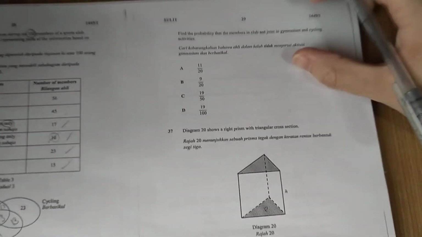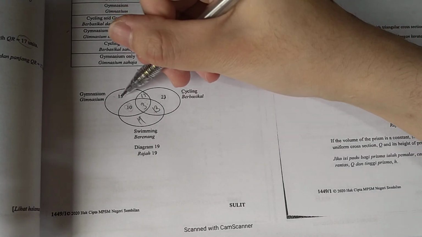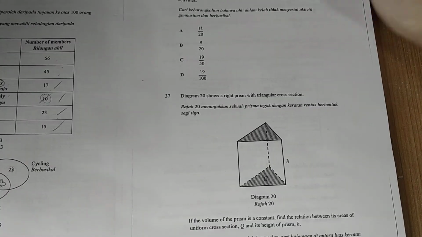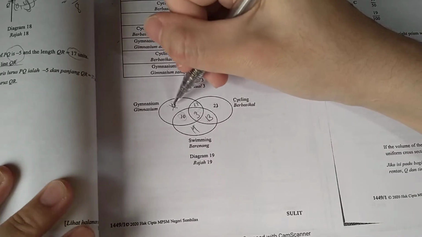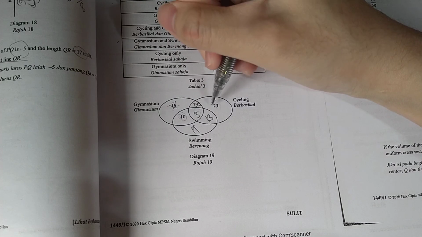What do they want you to find? Actually, I also haven't read the question yet. Find the probability that a member in the club does not join gymnasium and cycling. Can we take 15? No, because 15 is gymnasium only. But what does the question say? There is no gymnasium and no cycling. It means 15 cannot be taken. 17 also cannot be taken, because 17 is gymnasium and cycling only.